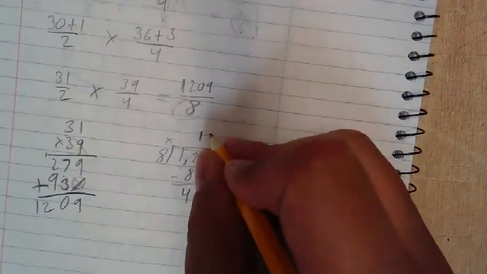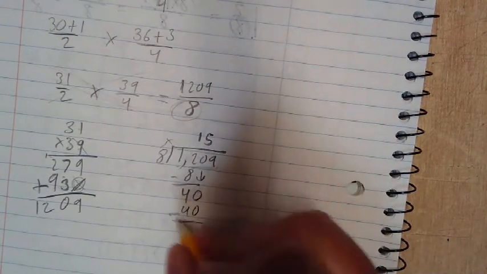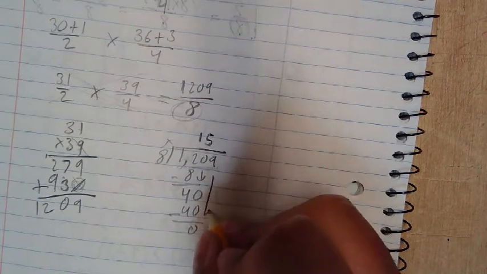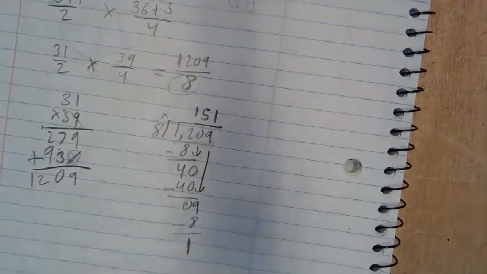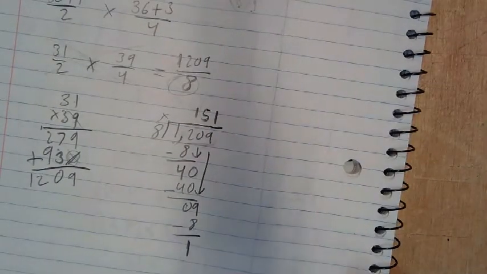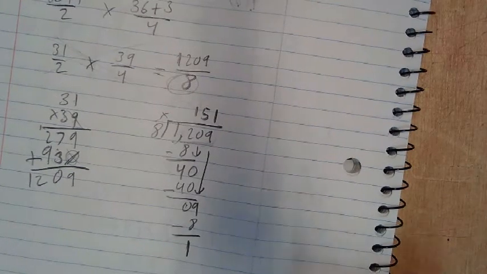Keep going. Bring down the 0. I can make 5 groups of 8. It's times tables, 5 times 8. And 40 minus 40 is 0. Bring down the 9. How many groups of 8 can I make from 9? 1. Now, since we're working with fractions, we don't have to worry about adding a decimal point and a 0 and keep going until we get nothing left or round to a certain specified place value. We can leave it here.